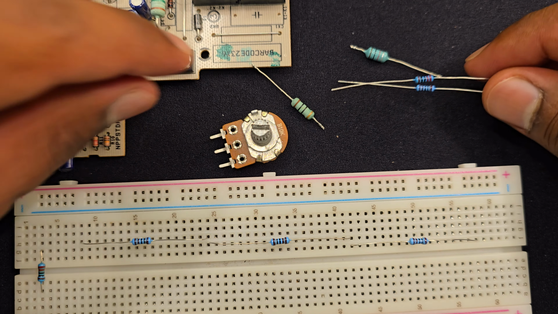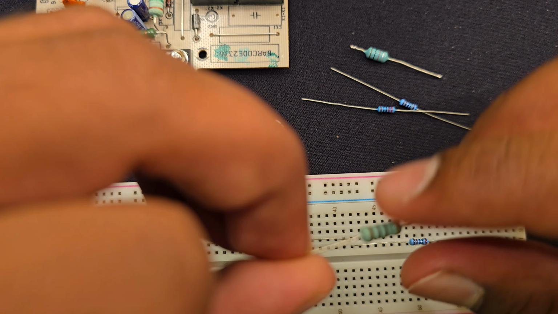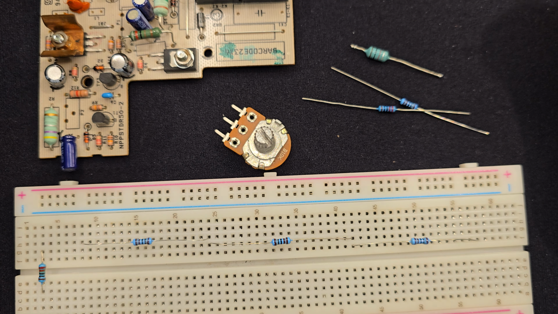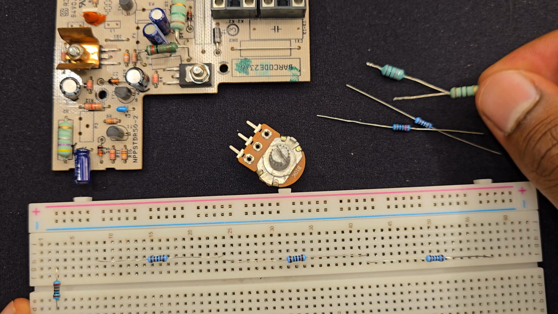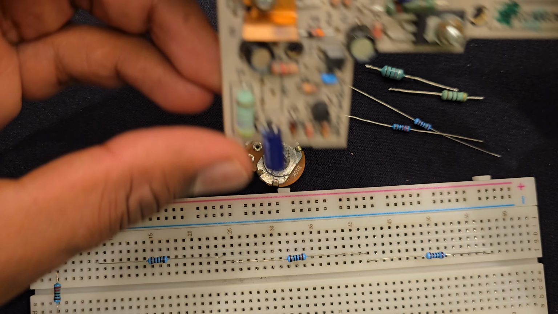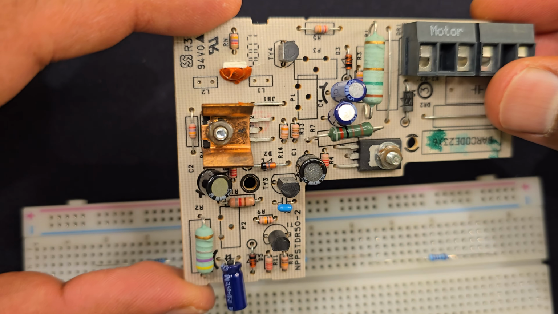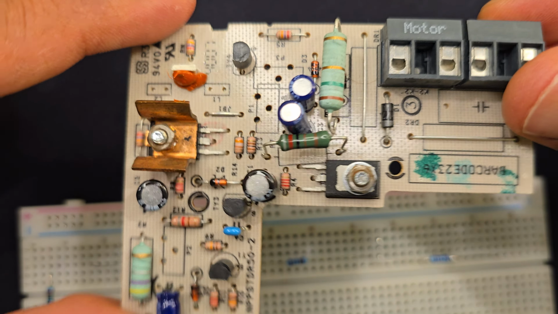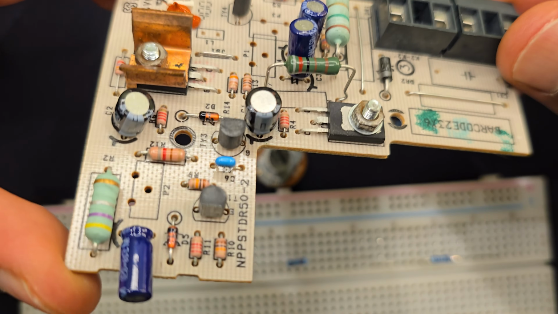So what is a resistor? A resistor is basically something that can resist the flow of electricity or electric current. We use this a lot in electronic circuits like this. You can see so many resistors. This is a random printed circuit board that I found.